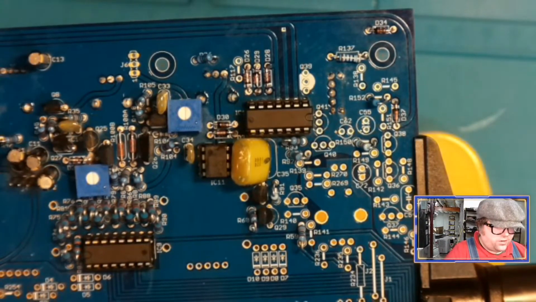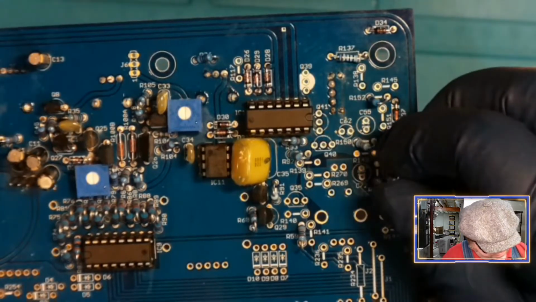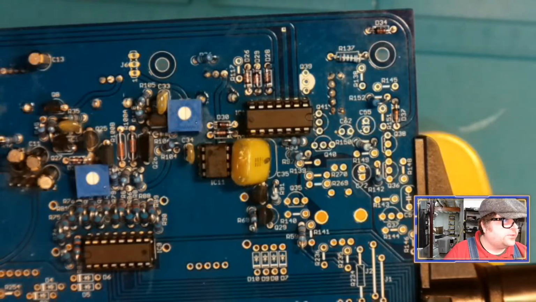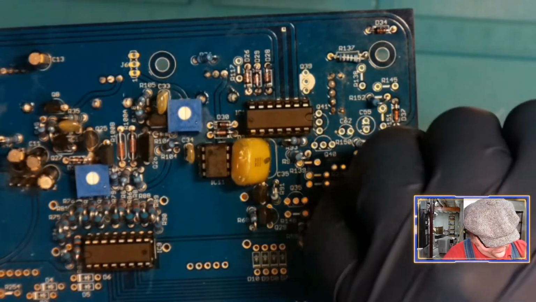All right, so we've got R142. Which is right here over by C72. R143 is, yep, kind of over here by the far right edge.